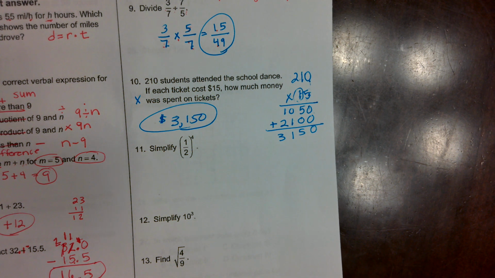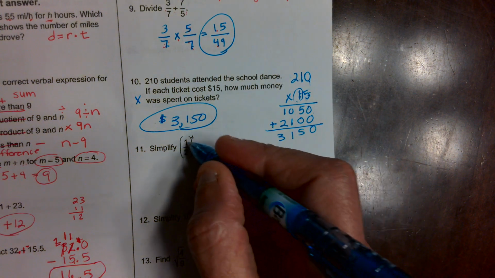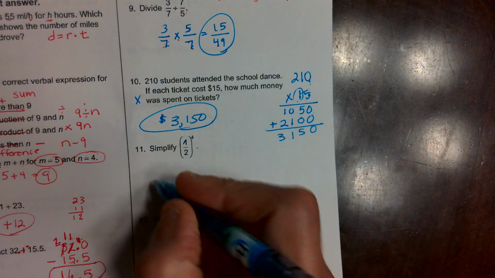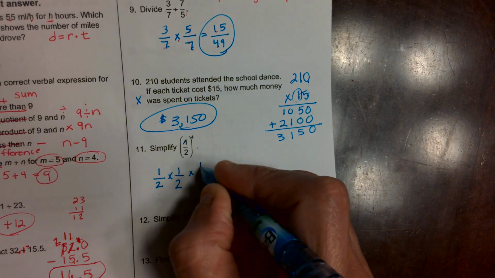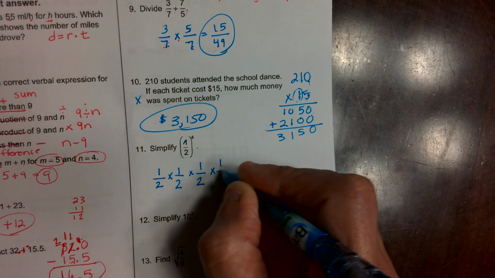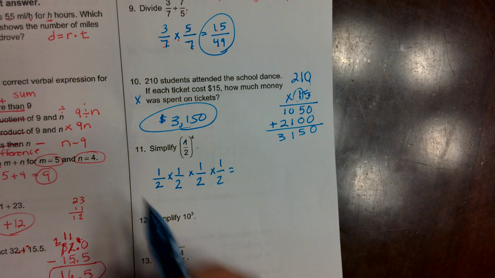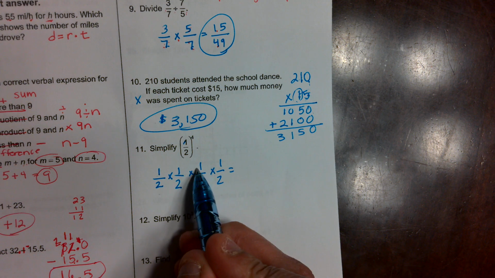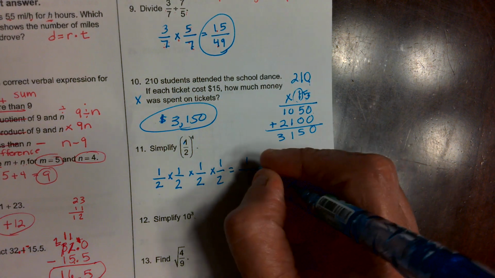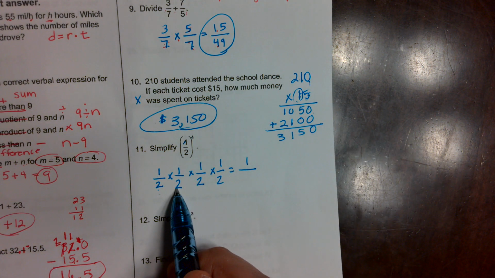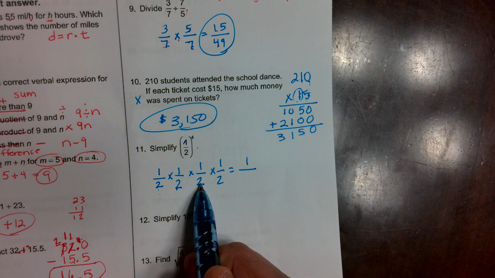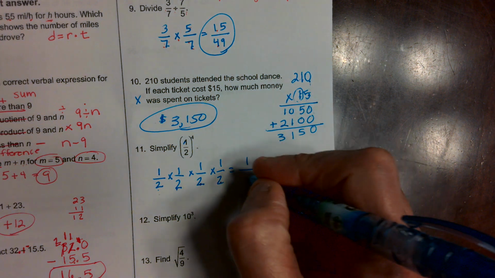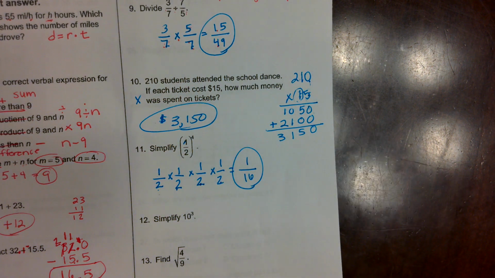11. Simplify. 1/2 raised to the 4th power. So anything inside raised to the 4th is 1/2 times 1/2 times 1/2 times 1/2. 1 times 1 is 1, times 1 is 1, times 1 is 1. 2 times 2 is 4. 4 times 2 is 8. 8 times 2 is 16.